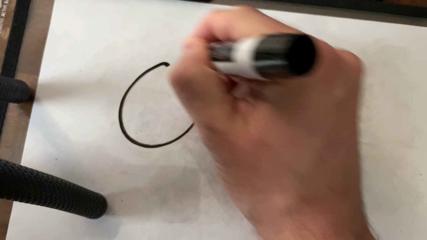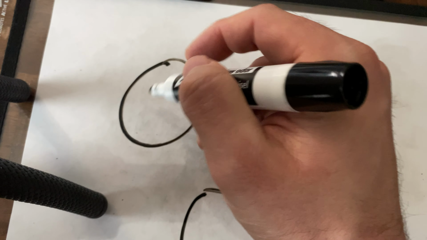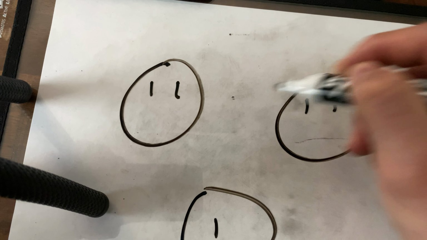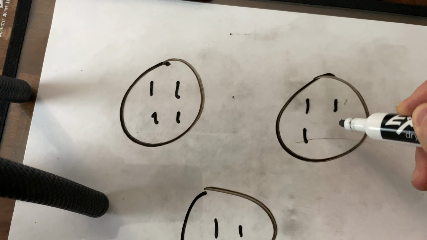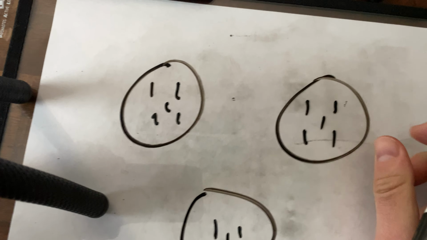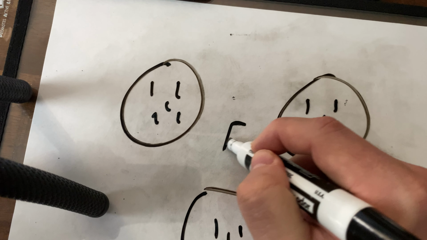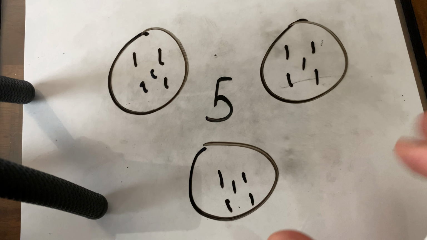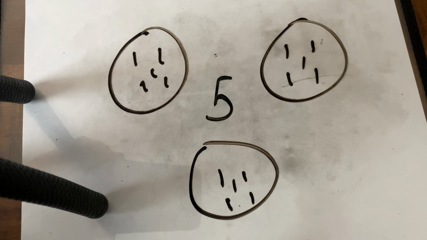So I'm going to draw 1, 2, 3, and then I'm going to separate them by counting. 1, 2, 3, 4, 5, 6, 7, 8, 9, 10, 11, 12, 13, 14, 15. And then the third column, my answer will be 5, because I have exactly 5 in each group, and I know that I did it correctly because all of my pictures are the same.